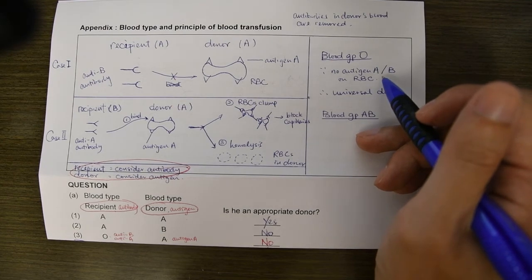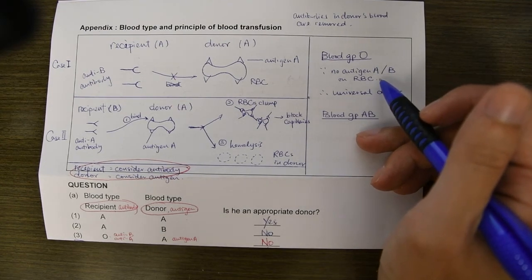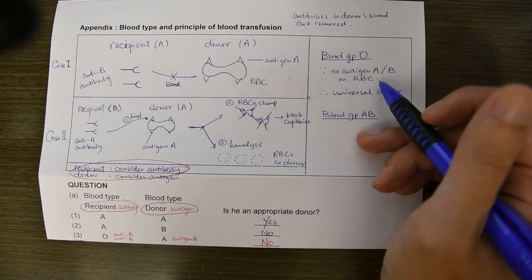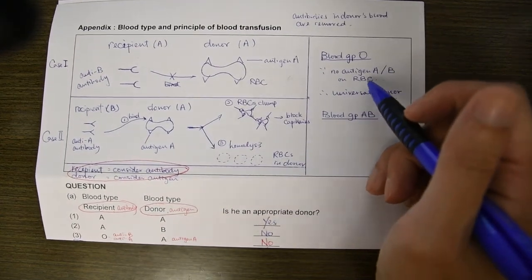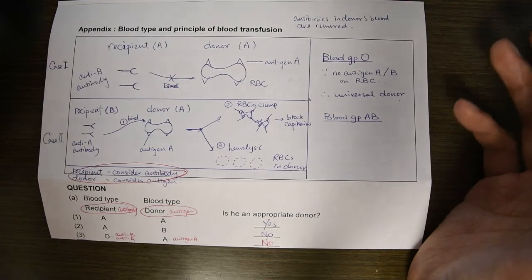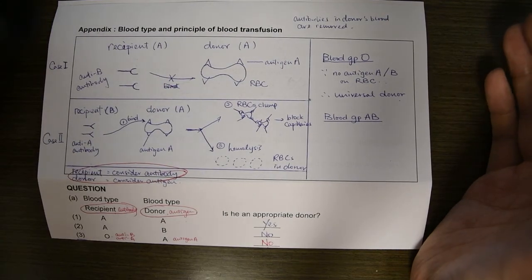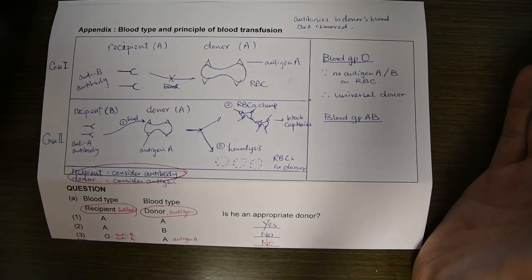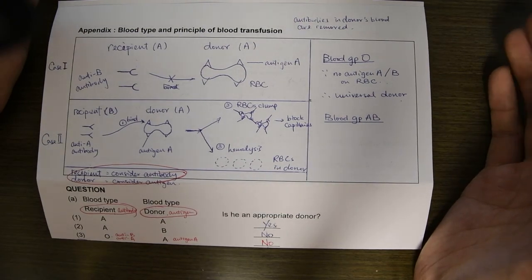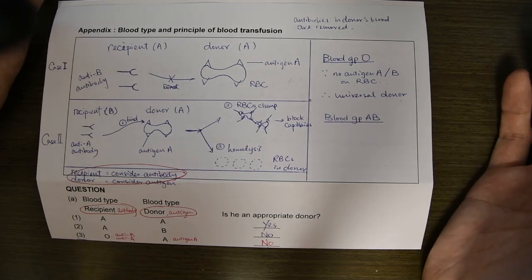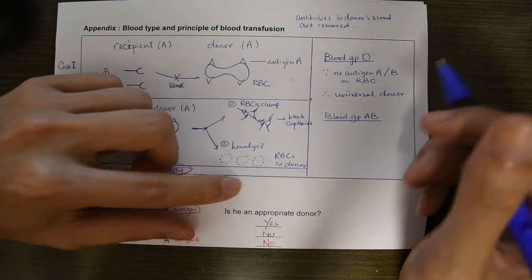In reverse, since it contains both anti-A and anti-B antibody, it can only receive blood from blood group O. So think of people with blood group O as super kind, but also poor, because they can only benefit others, but they cannot gain benefits from other groups.